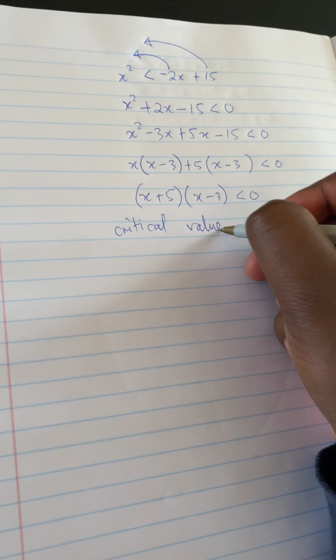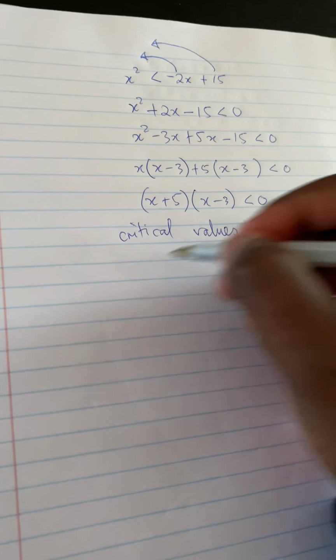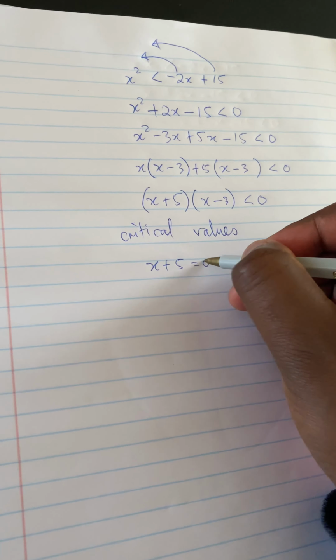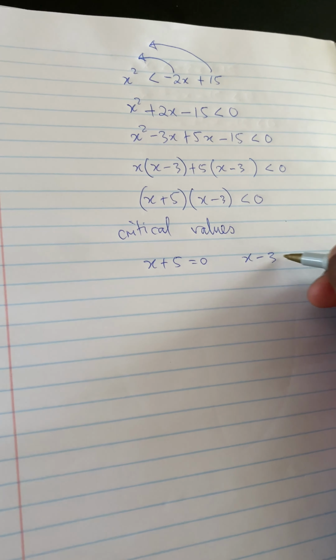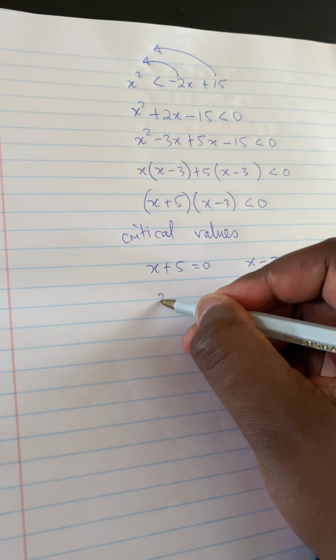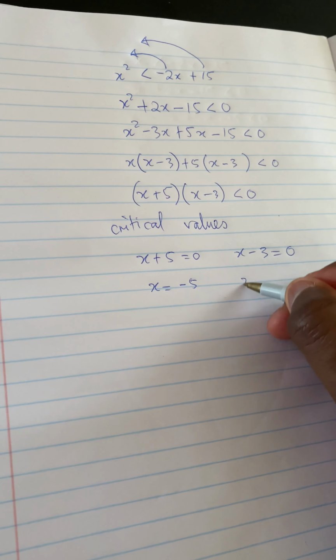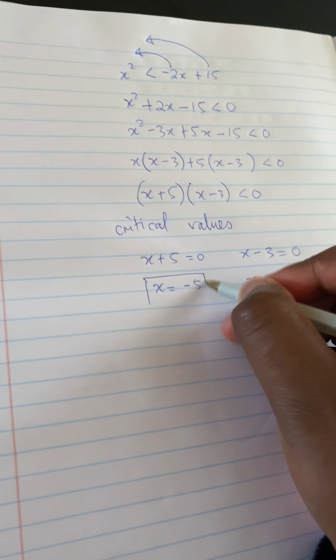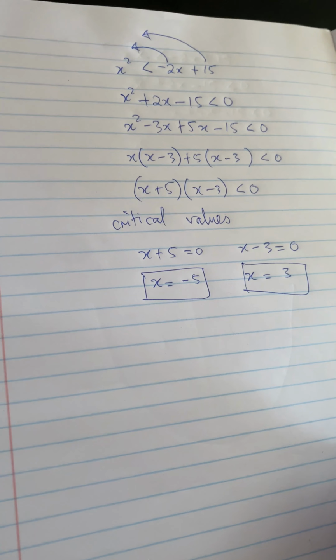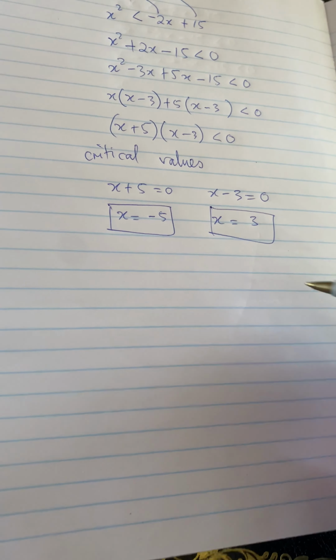From here, I find my critical values by equating x plus 5 to 0 and x minus 3 to 0. Solving x plus 5 equal to 0, I get x equal to negative 5. And solving x minus 3 equal to 0, I get x equal to 3. These are my critical values. Then I go ahead and sketch a curve.